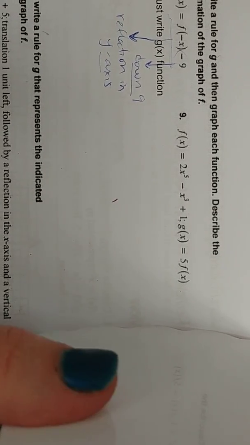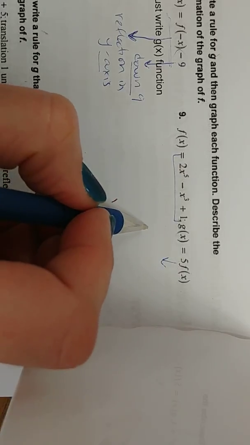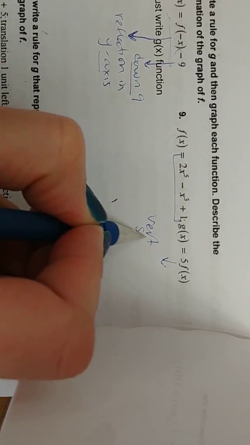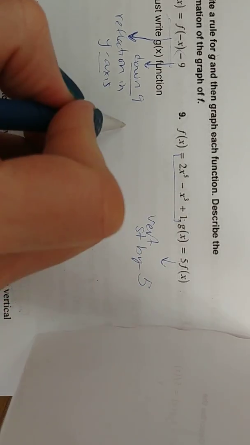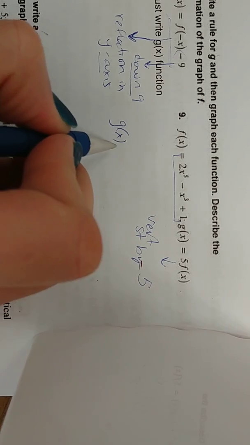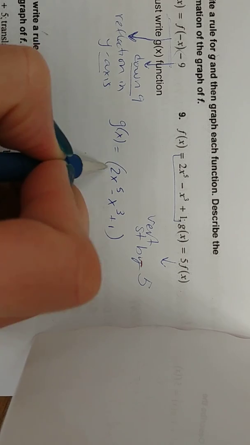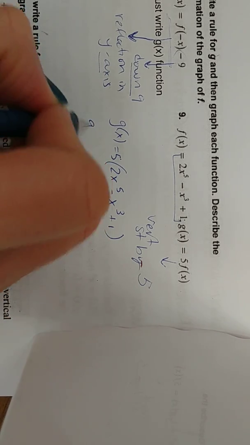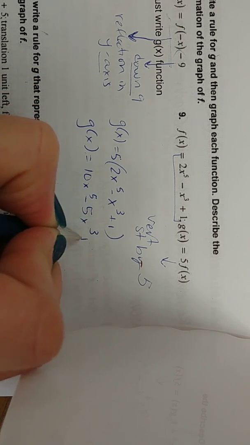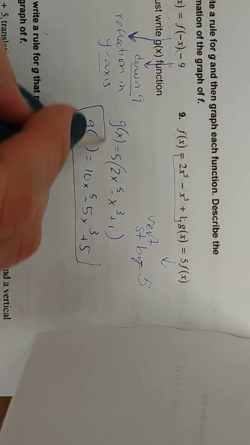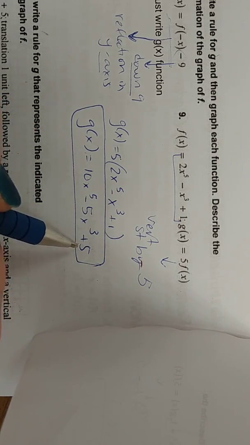And then over here, very similar. This is our given function. This is basically just one transformation. That's a vertical stretch by 5. Okay, and that says take your function, multiply it by 5. So to get g of x, I need to take the whole function, 2x to the 5th minus x cubed plus 1, and multiply all of it by 5. And I'm just going to clean that up through distribution. And that's it. If you think about it, this was shifted up 1, I stretched it by 5, now it's shifted up 5. That makes sense.